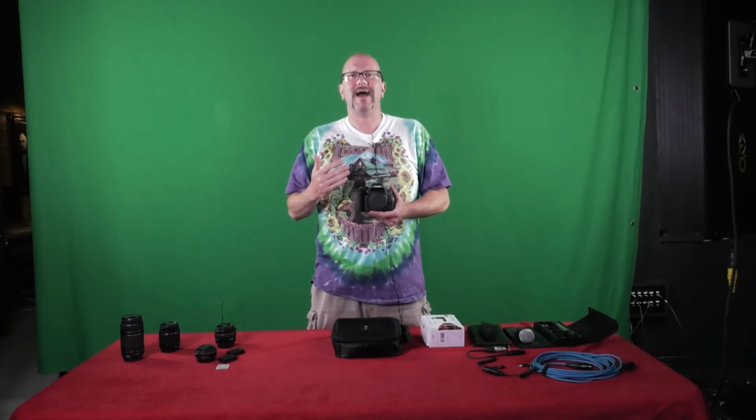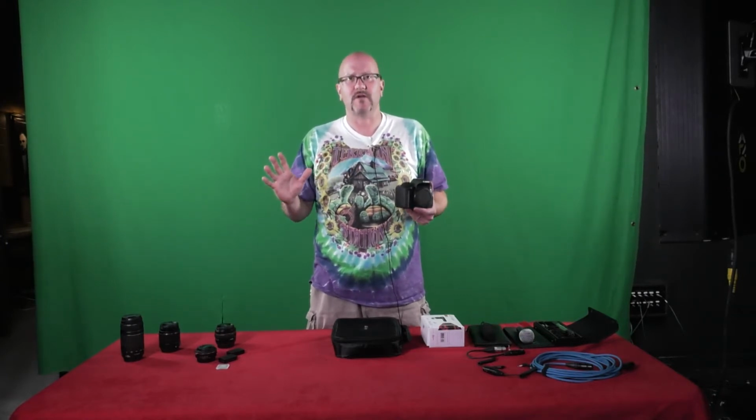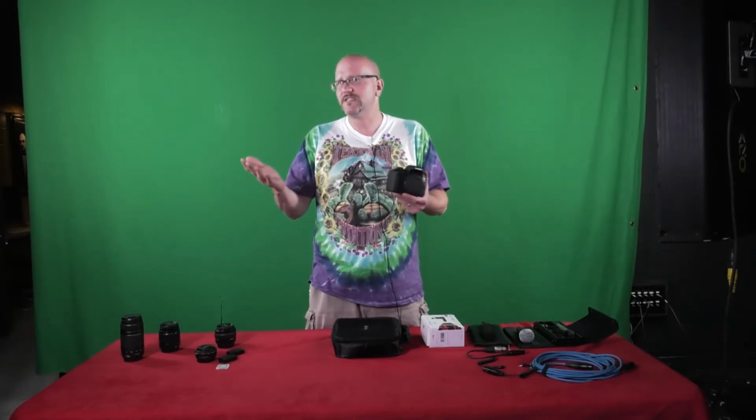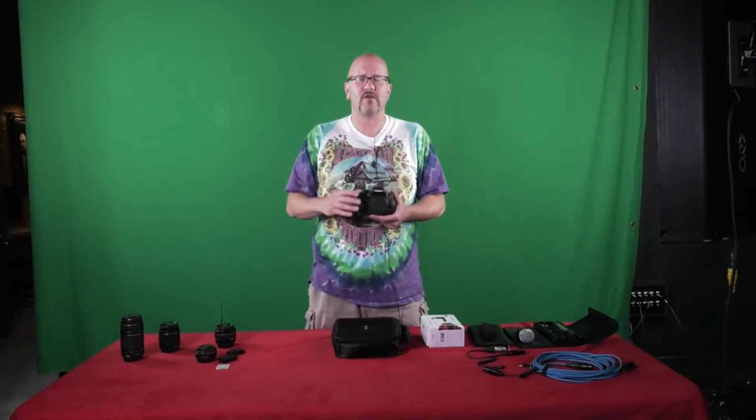So typically my rule of thumb is this. If you're shooting, and this camera is set for 1920 by 1080 at 30 frames a second, your shutter speed should either be 30 or 60, okay?